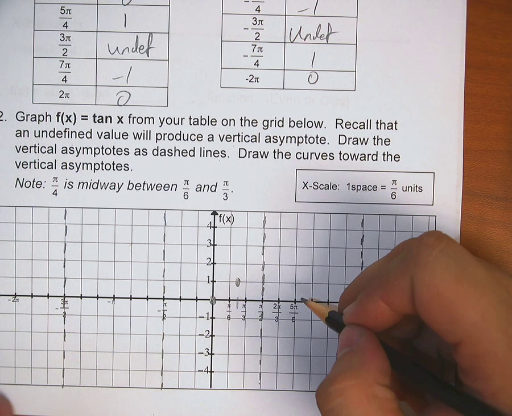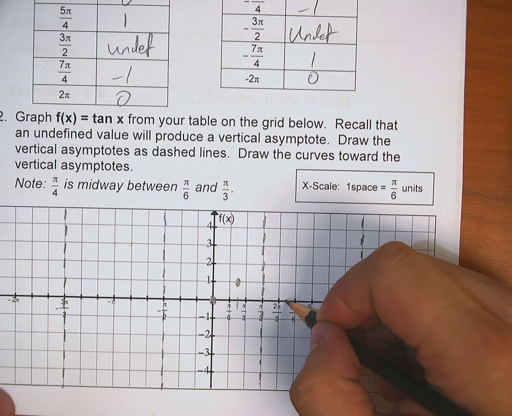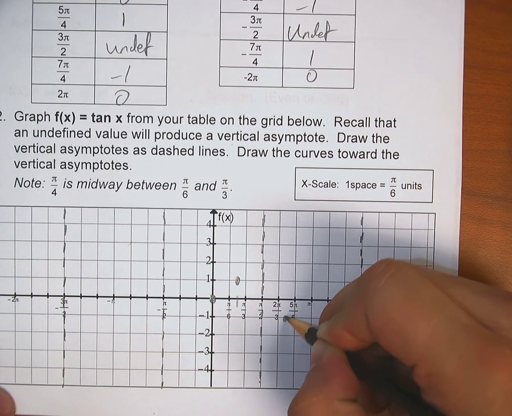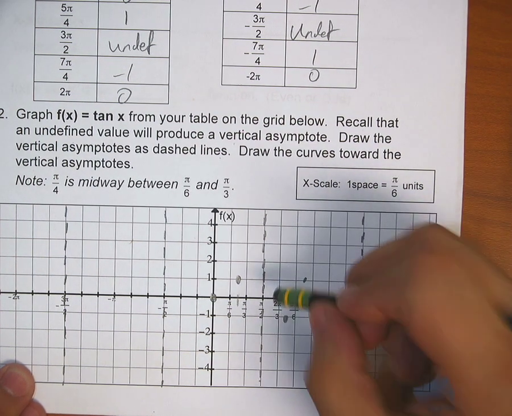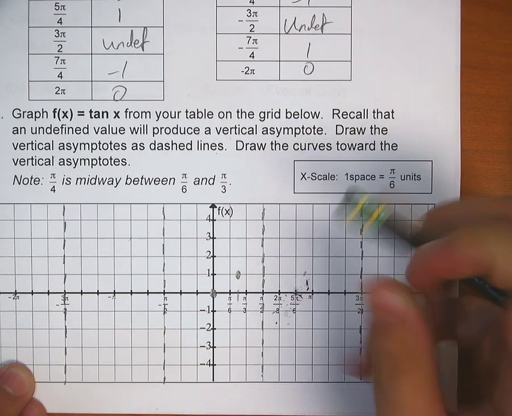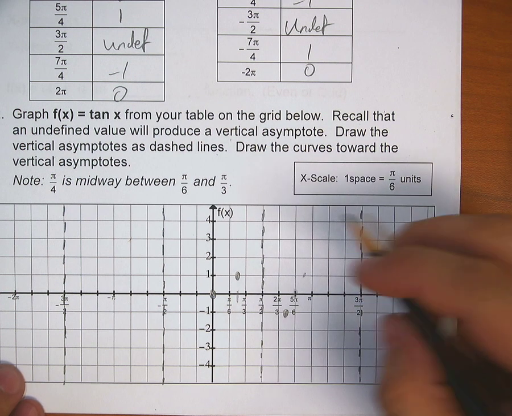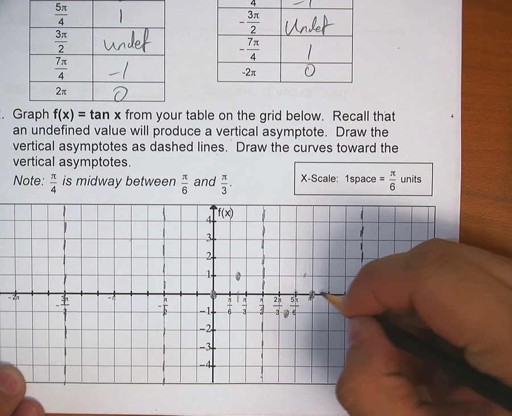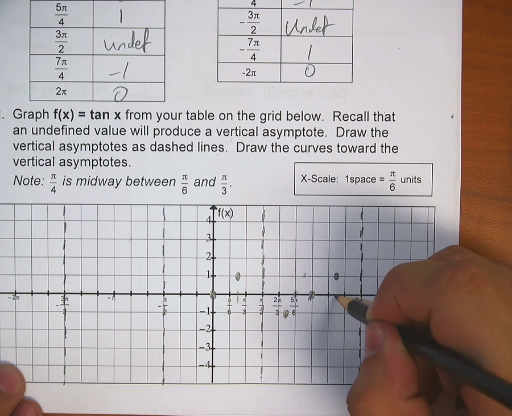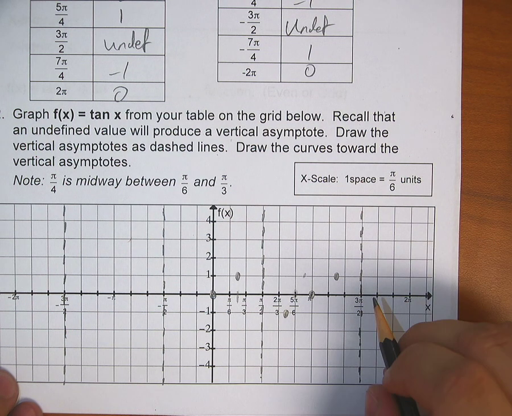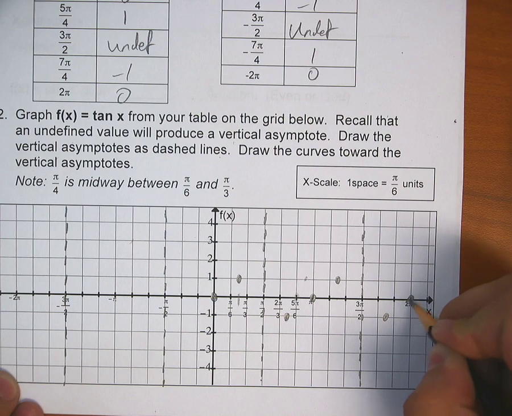Okay, and then 3 pi over 4, which is between 2 pi over 3 and 5 pi over 6. If you look at your unit circle, -1, 0, 1. Oh, wait, no, I'm sorry, I'm getting all mixed up. -1 here, and then pi is 0. I put the 0 in the wrong place. That's what I did. 1 here. In between, it's 1.5 dashes away from pi. And then -1 here, 0 at 2 pi.